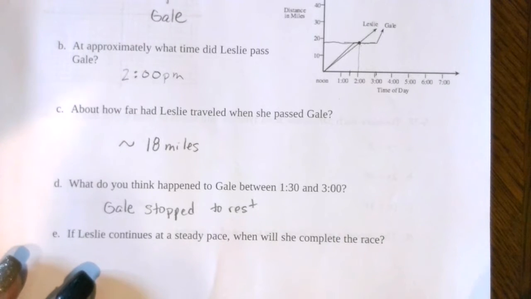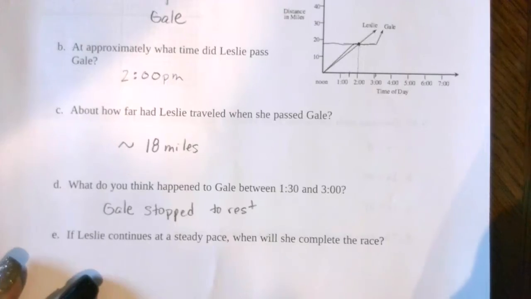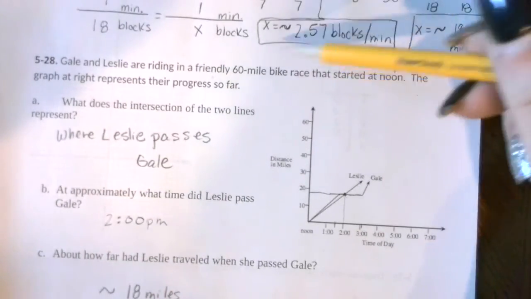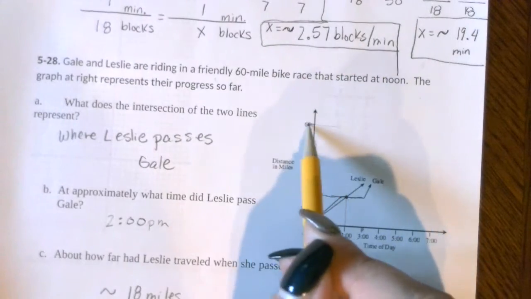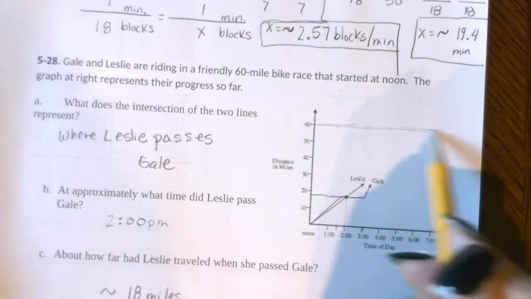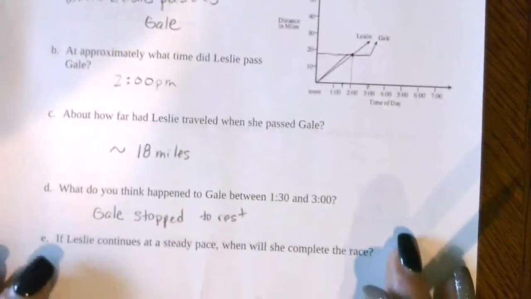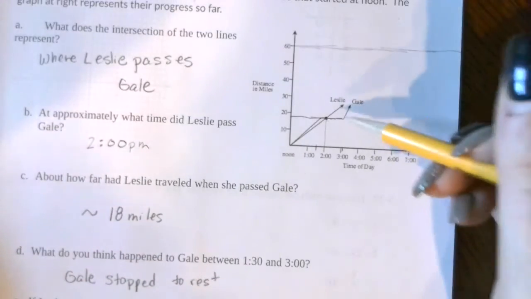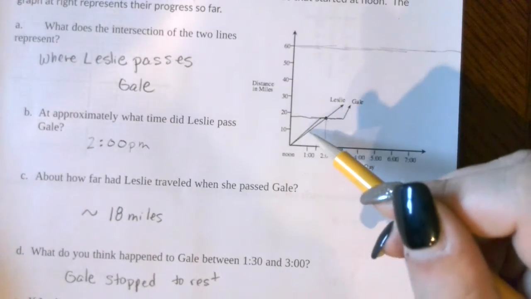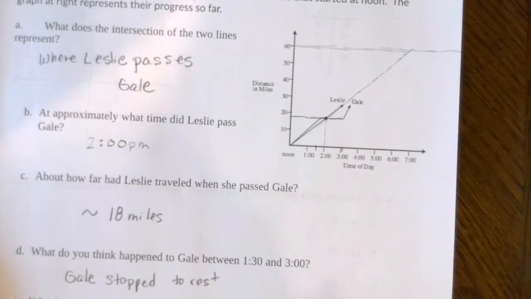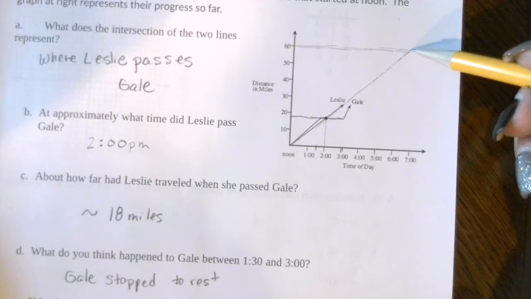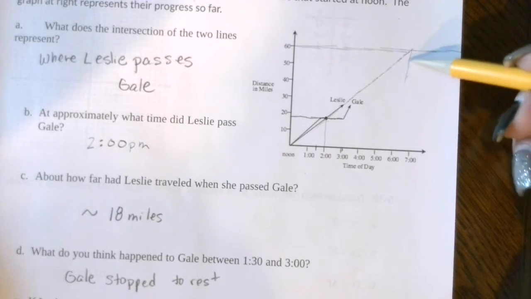Okay. So for this, we know that the race was, it told us up here, 60 miles. So that's this line right up here. I'm just going to try to kind of extend it like that. All right, so that's the end, right? And here's Leslie's line. So I'm going to try to extend her line relatively straight. And then I'm going to see what time about would that be?